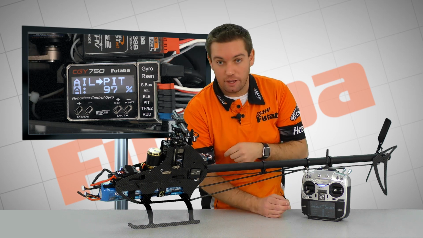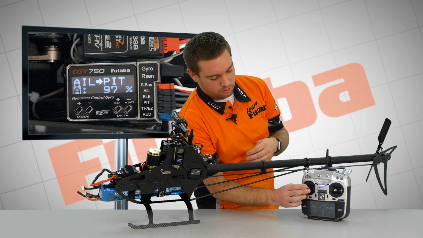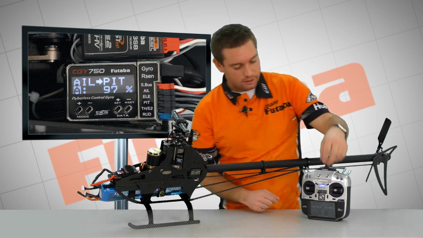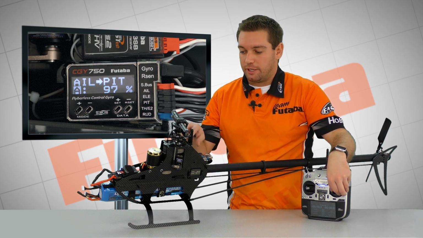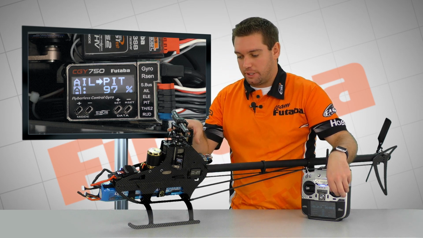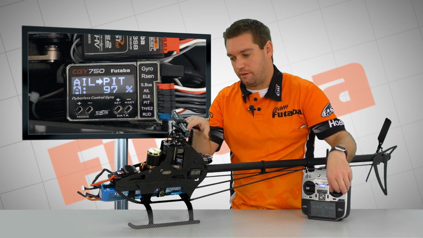The next parameter is aileron to pitch. The way to check this is you set your stick at middle, and by cycling the aileron back and forth, you get letters A and B. What you're checking for here is to make sure that not only is the swash not moving up and down, but it's staying level with no elevator interaction.